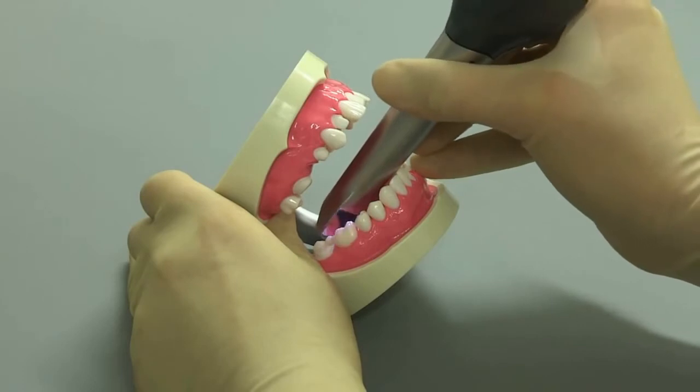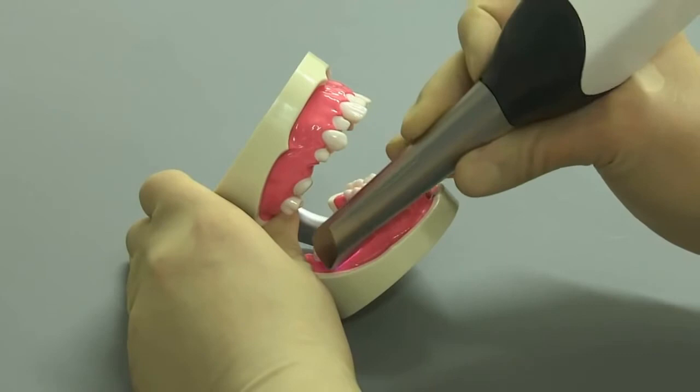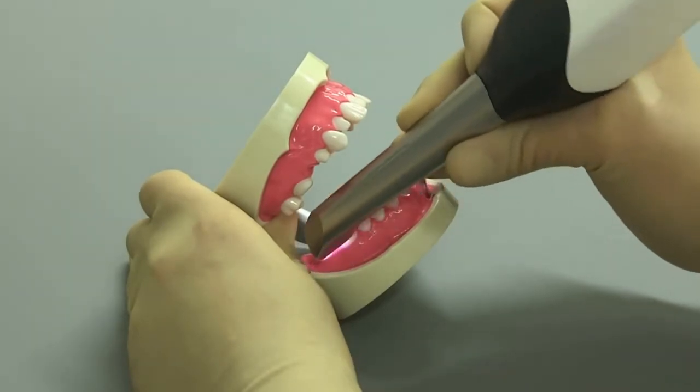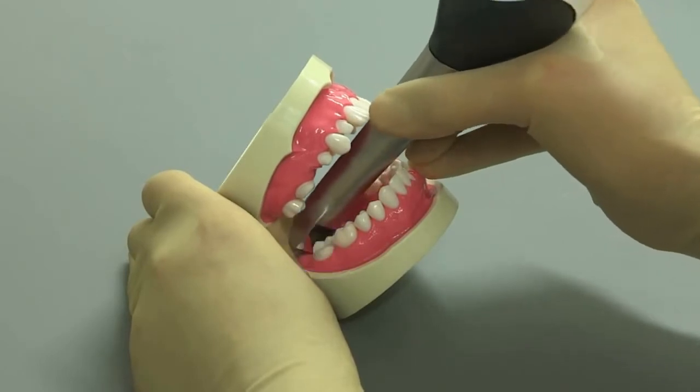of the front teeth. For scanning the premolar and molar regions, now again guide the camera in occlusal, buccal and lingual view.